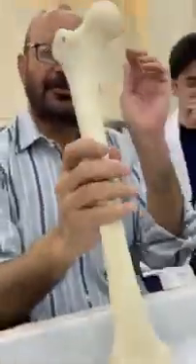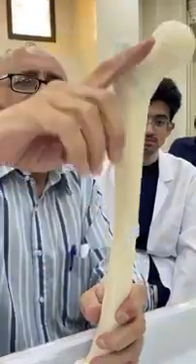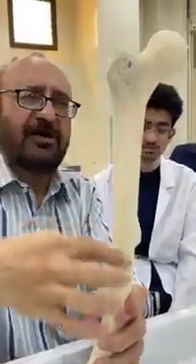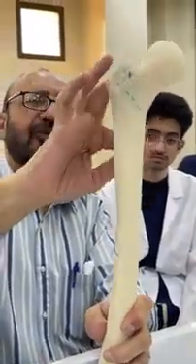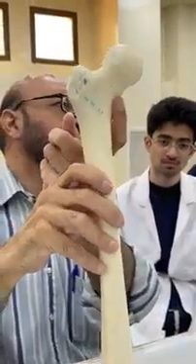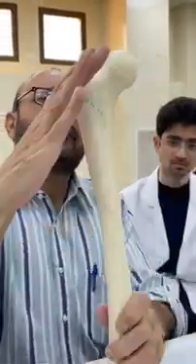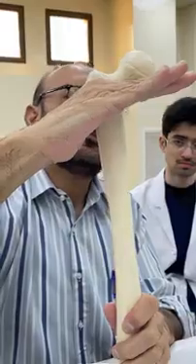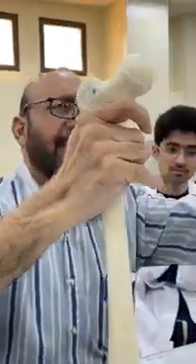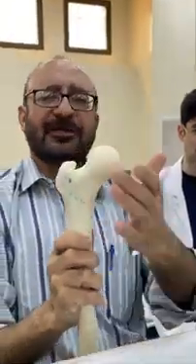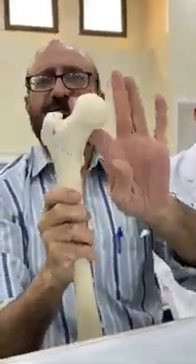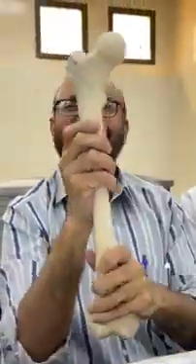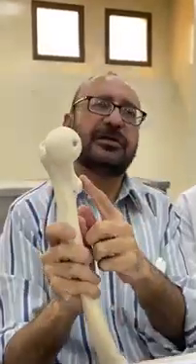Head. Then we have neck. The shaft and neck angle. Here, the shaft and neck angle is roughly 125 degrees like here. It is less in females because the pelvis is bigger and broader. Neck has an anterior surface and a posterior surface. It has a greater trochanter on the back here. It has a lesser trochanter.